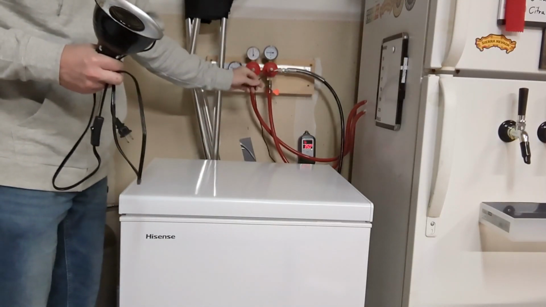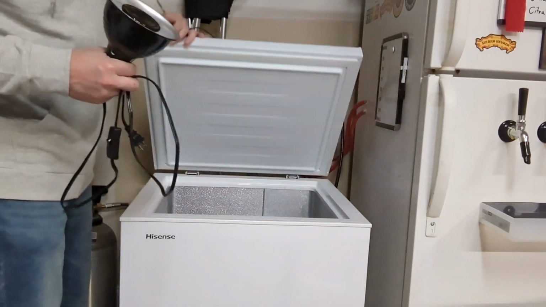I have a video on how to make a fermentation chamber. I have one behind me that I use for virtually every single one of my beers, just to make sure that the yeast is in the optimal temperature range to brew beer, depending on the yeast strain, of course.